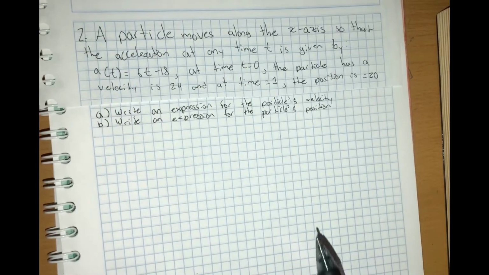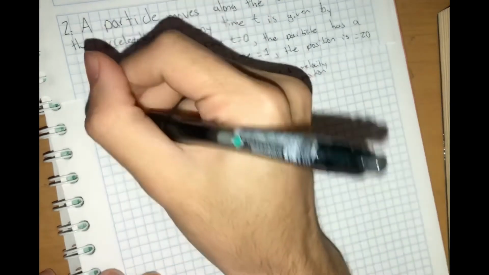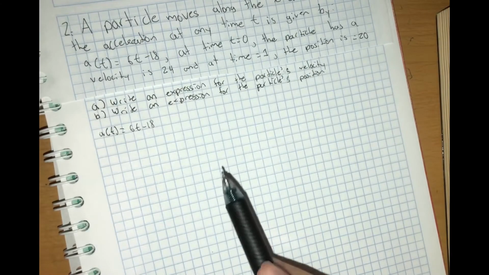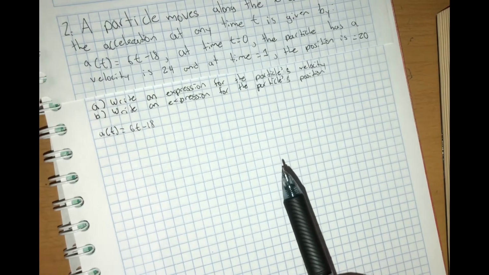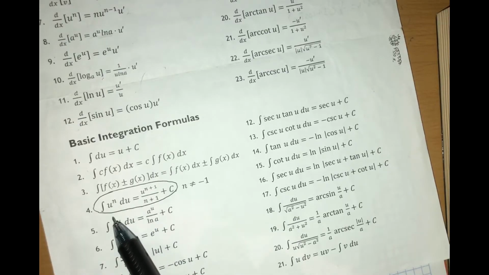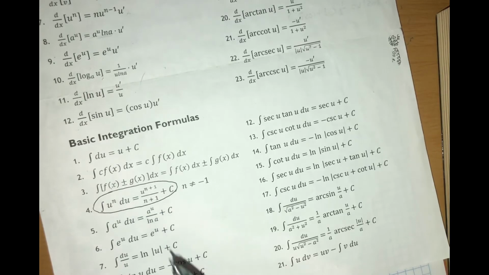Hello, today we're going to solve this problem. The problem is giving us an acceleration formula, which is this one. First, it is asking us for an expression that represents the particle's velocity. To get this, we have to integrate. We'll use this formula. This formula tells us that if we have a letter with an exponent, all we have to do is add 1 to the exponent and divide by the same number we got.